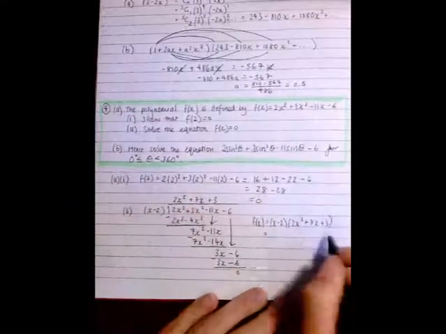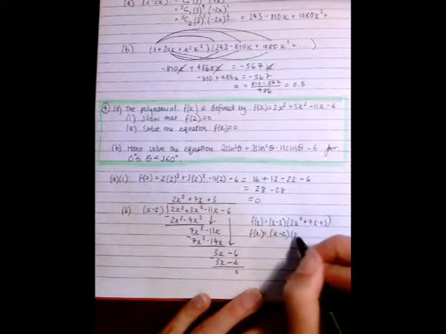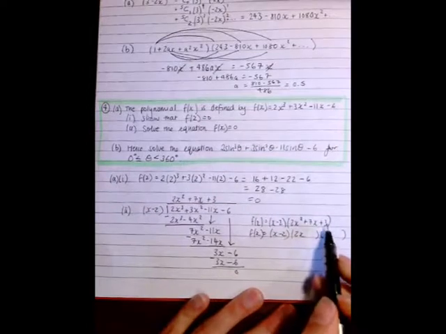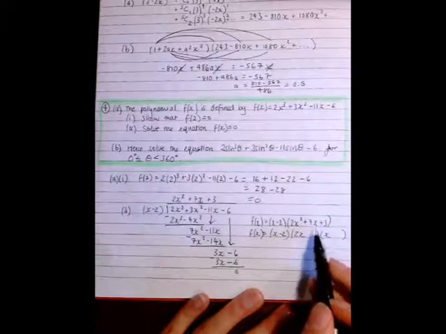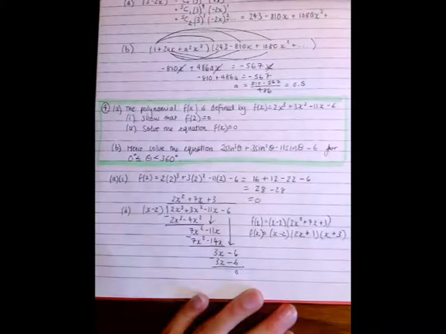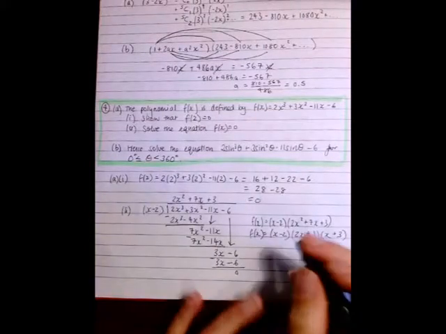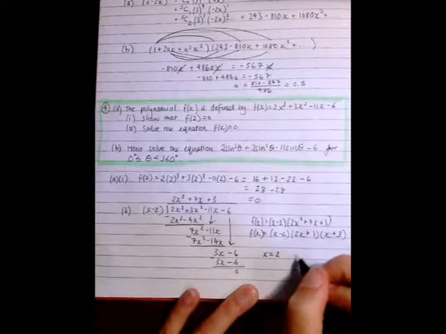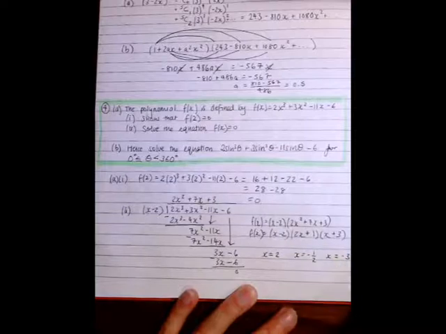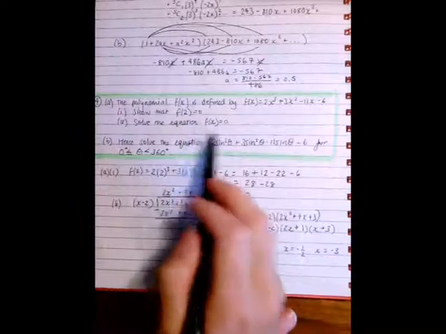And then I want to also factorise this last bracket. It's got to be 3 and 1 because 3 is a prime number, and I need the 7x, so it's going to go there, like that. So that means the values of x are 2, minus a half, and minus 3. Okay, and that's because it says solve it equals 0.